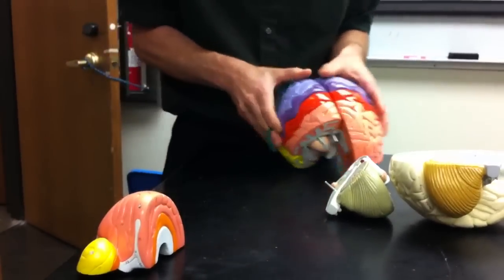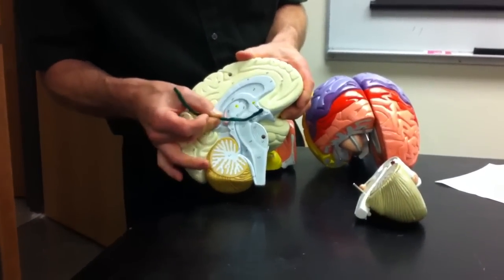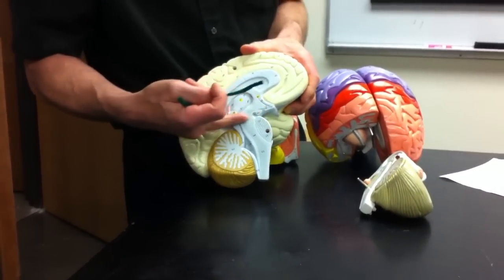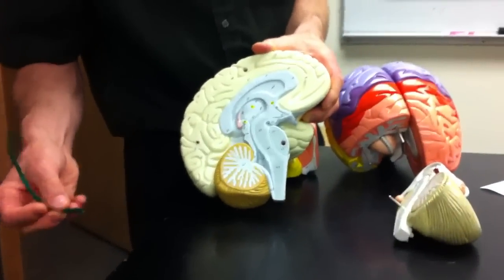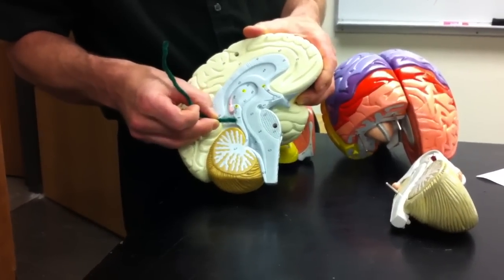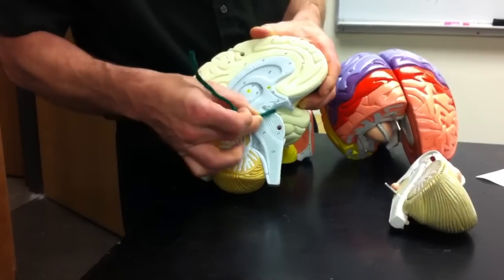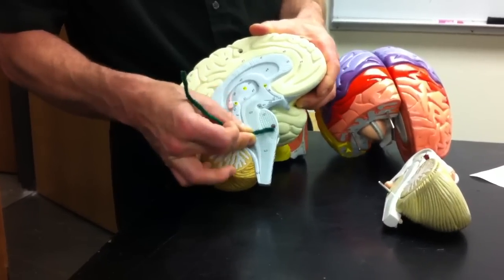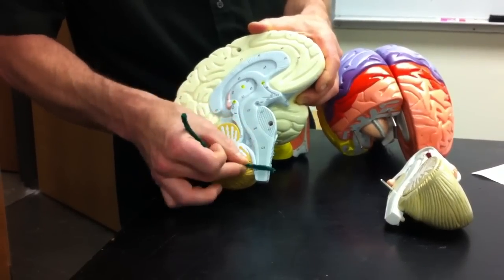When we open the brain, we have a midbrain, which goes right around here, in this structure here. The midbrain has the superior colliculus as well as the inferior colliculus on it. Then we have a pons, and that's this structure right in here, this end. And we have a medulla oblongata down in here.